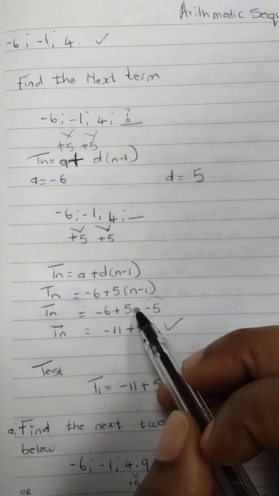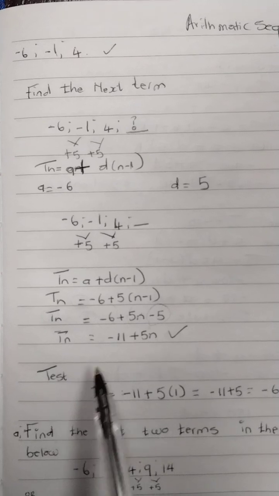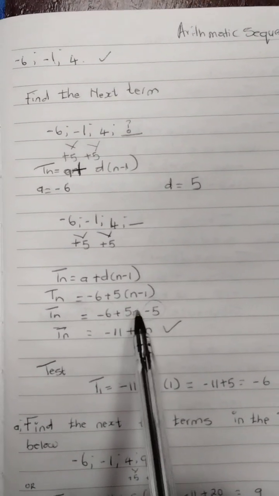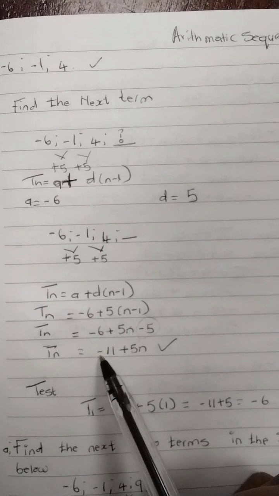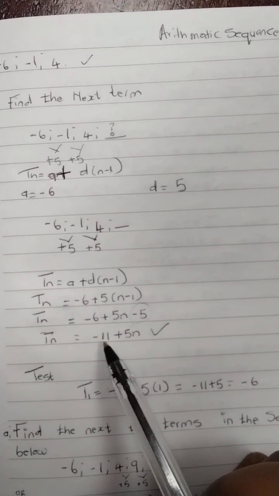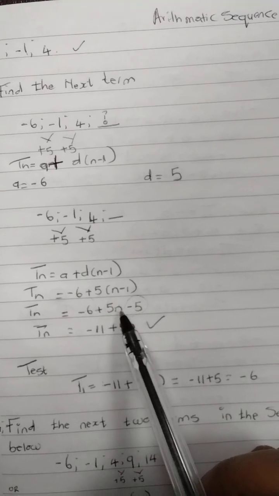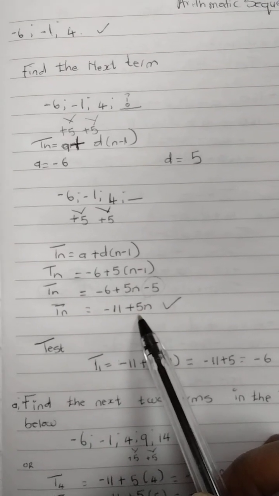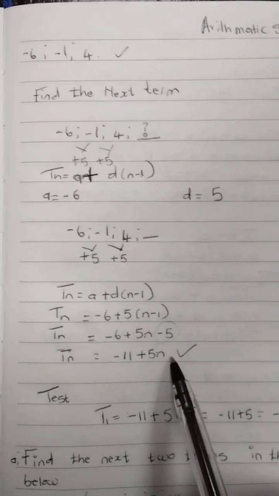The 5N is just itself, because it doesn't have a twin, it's just by itself, okay? So -6 and -5 result in -11. And then this one, you just take it as it is and put it right here. So this is the final look of our formula.